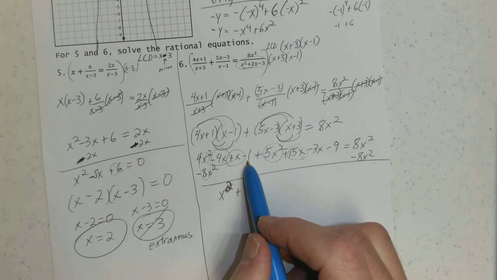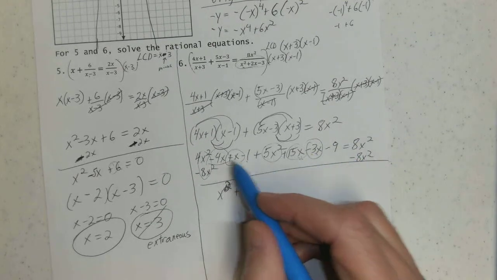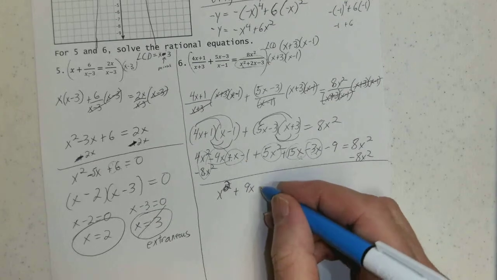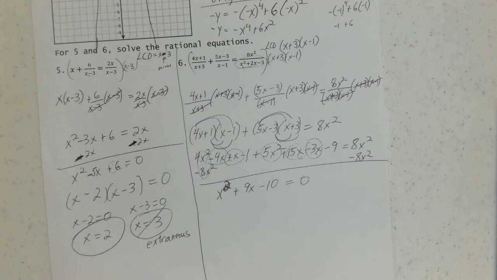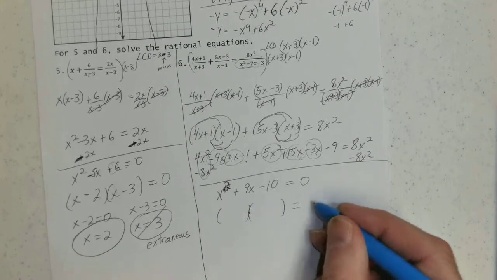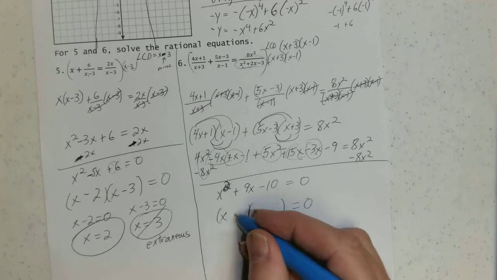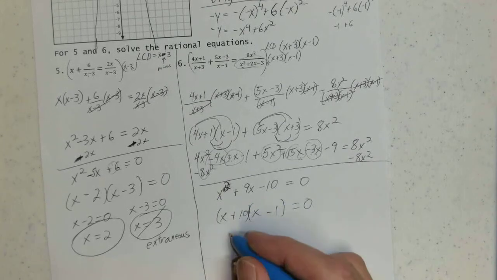Negative 1 minus 9 is negative 10. So x squared plus 9x minus 10, I've got to go plus 10, minus 1.